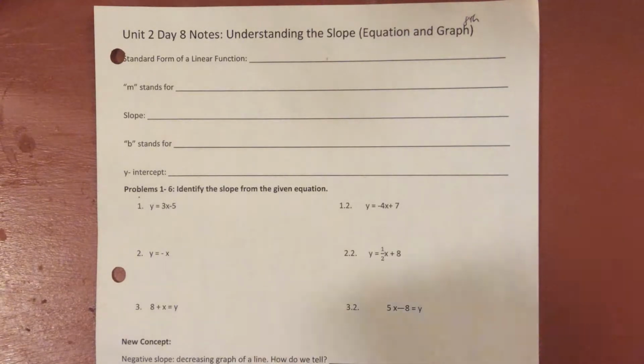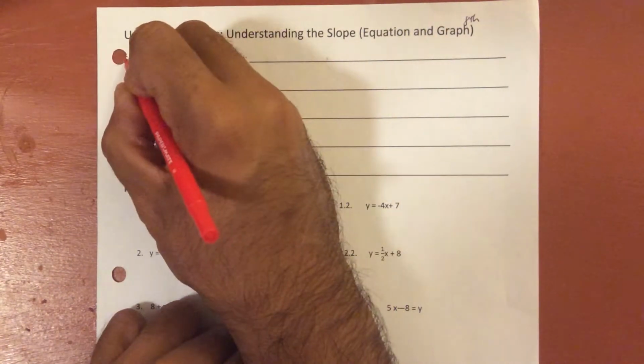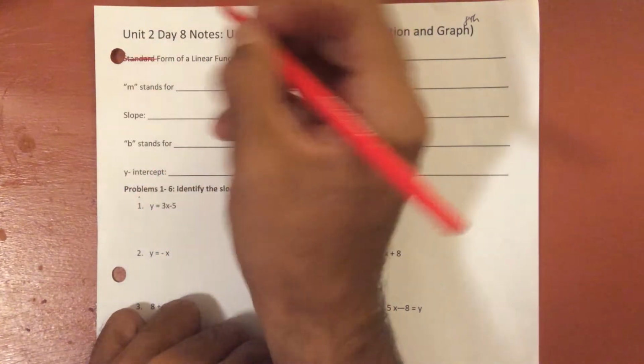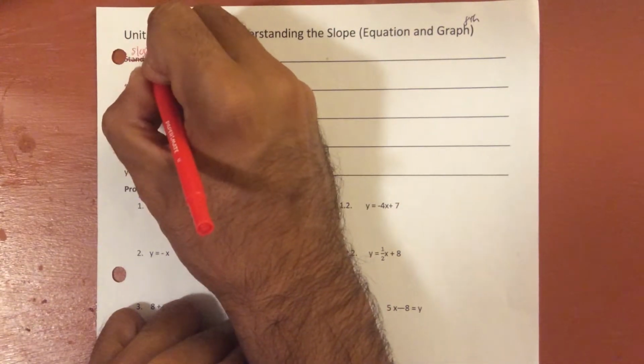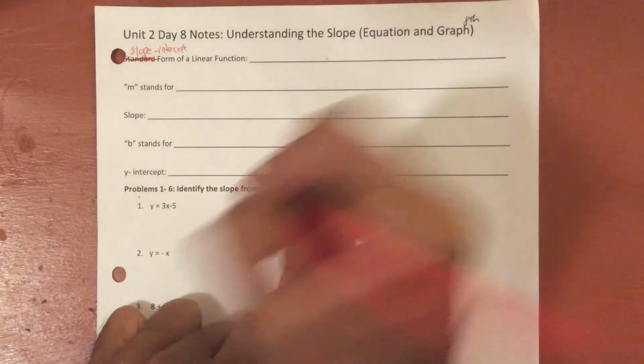Okay, so today we're going to do Unit 2, Day 8 notes, which is basically finding the slope from either an equation or a graph. So you already know the slope-intercept form, so go ahead and mark out where it says standard form, that's a mistake. Go ahead and write slope-intercept form of a linear function.